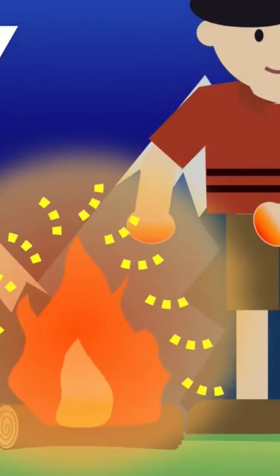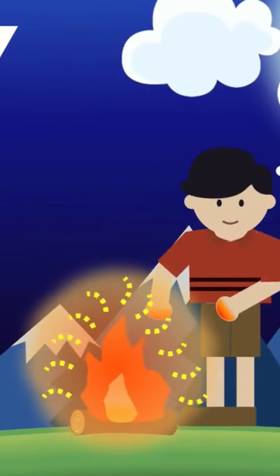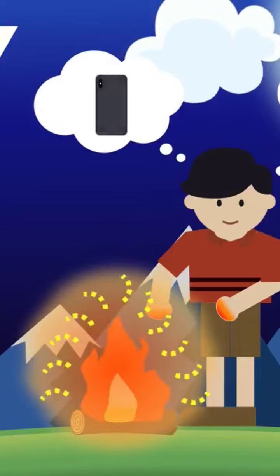Some examples of radiation include feeling warm while standing next to a campfire, reheating that slice of pizza in your microwave, and turning on a light so you can find your phone.